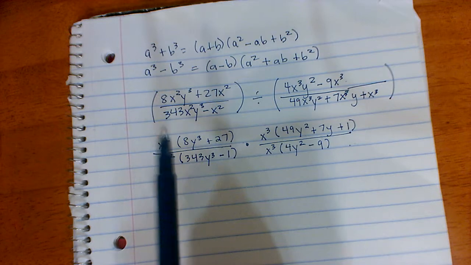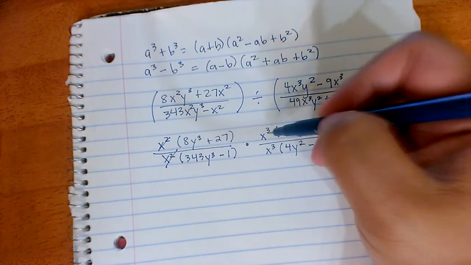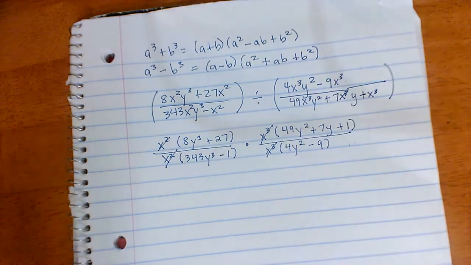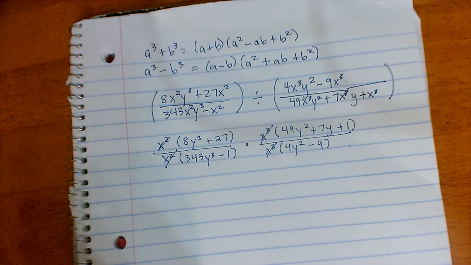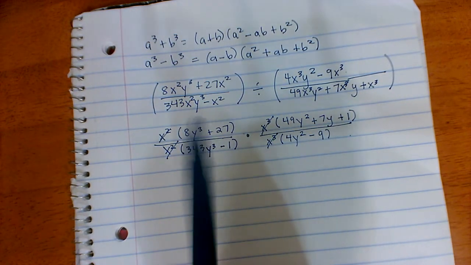Before I start factoring any further, I have an x squared over an x squared. That means I should be able to cancel those. An x cubed over an x cubed, I should be able to cancel those because they have been factored out as their own individual factors and they match exactly. That's why I can cancel. I still have to deal with these remaining polynomials.